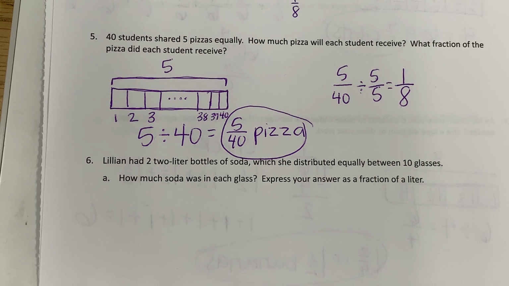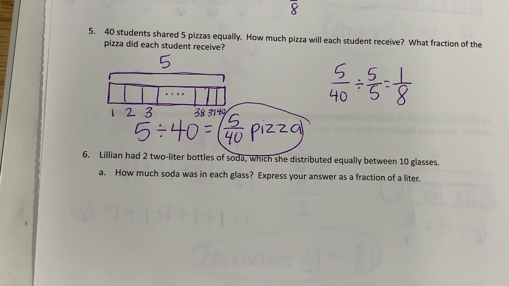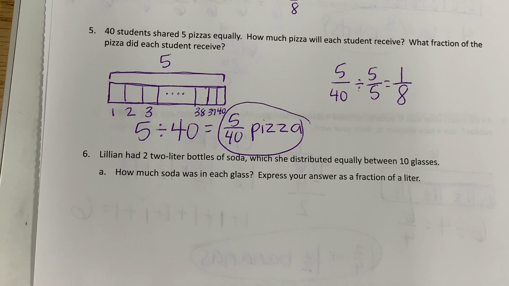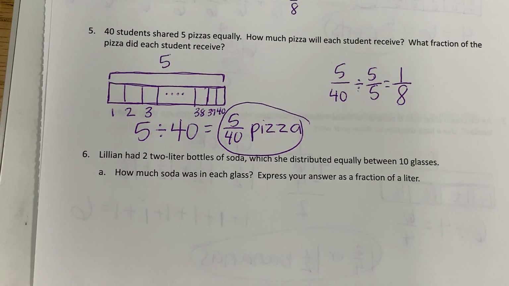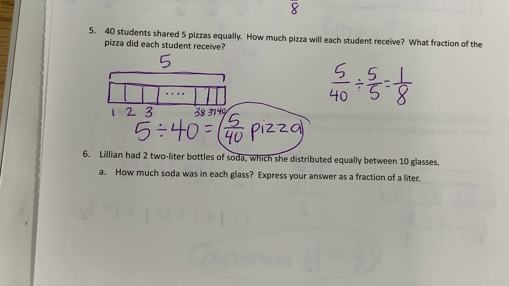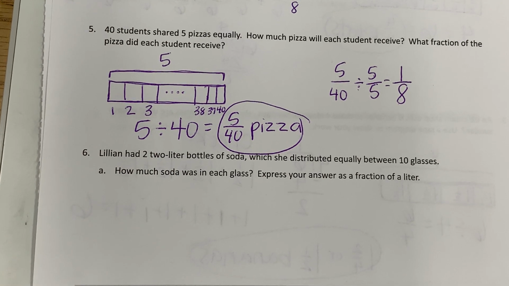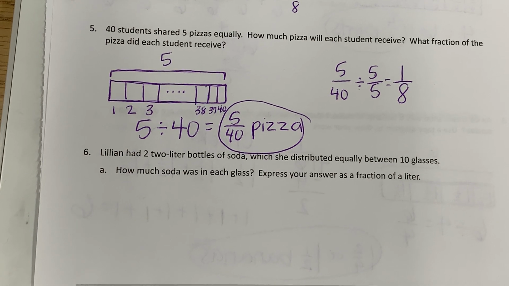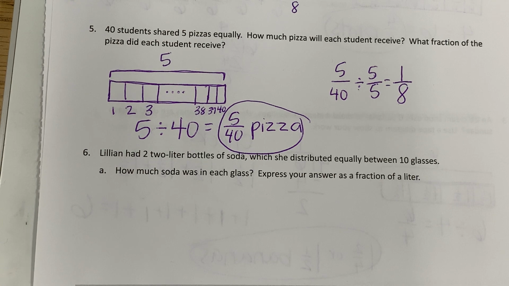Okay, Lillian had two 2-liter bottles of soda. She got some Dr. Pepper and some Mountain Dew, which she distributed equally between 10 glasses. How much soda was in each glass? Well, how many bottles of soda does she have? 2 2-liters. You know what, this is trying to confuse you. A 2-liter is just the big ones, right? Yes. Okay, so it's not that it's got a whole bunch of them. It's just the big sizes. Okay, so we have 2 2-liters.